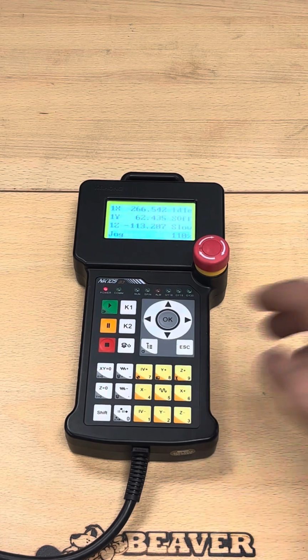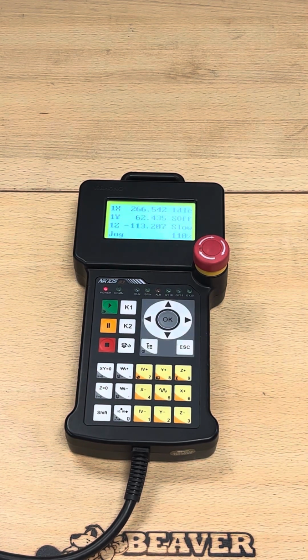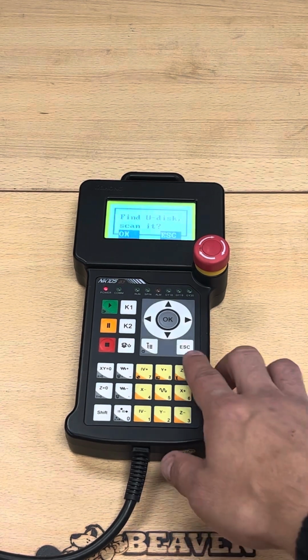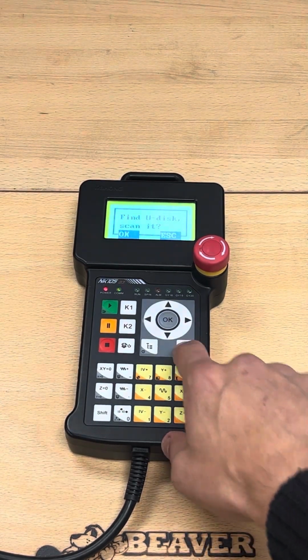So now what we want to do is put the second USB in with the update for the doors. So press escape. We don't need to scan the USB.